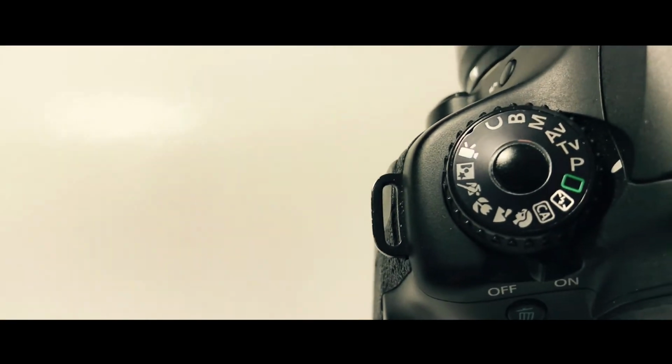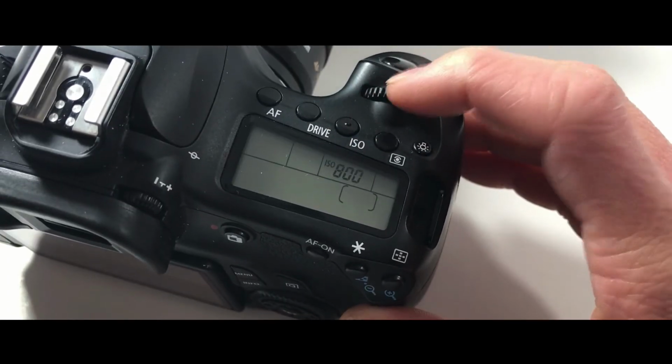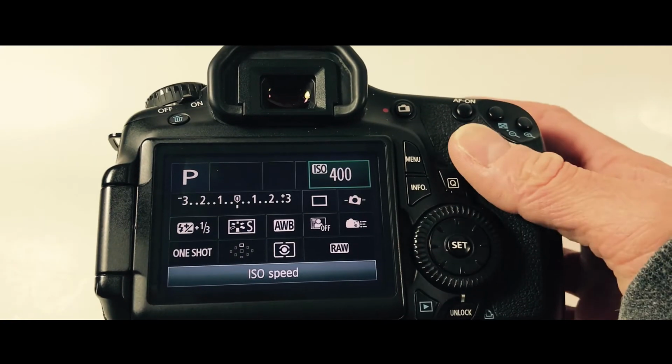So let's talk about how we practice using ISO. How do we try out different ISOs and see what the effect is on our pictures? I'm going to show you using my Canon 60D how I would do that. One of the best ways is to check out the mode dial on your camera and set it to the P mode. You'll see a P on there, and that means program mode. It's going to have the camera make all the decisions for the aperture and the shutter speed, and it's going to allow you to select the ISO. So put your camera in the P mode, and that'll allow you to adjust just the ISO.